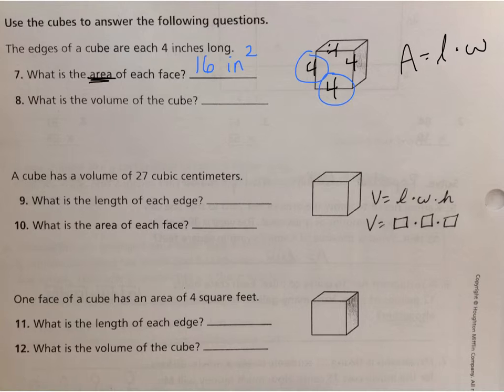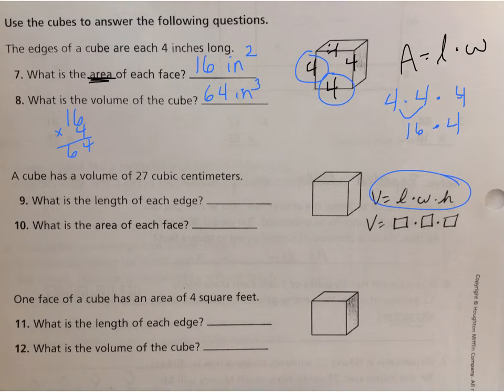The volume, it tells us here in the next problem, is length times width times height. So we have, for our volume, 4 times 4 times 4, not 14, times 4, which gives us 16 times 4. And then we need to use either our math facts or our multiplication skills and say that, okay, 16 times 4 is 64 inches cubed because it's volume.